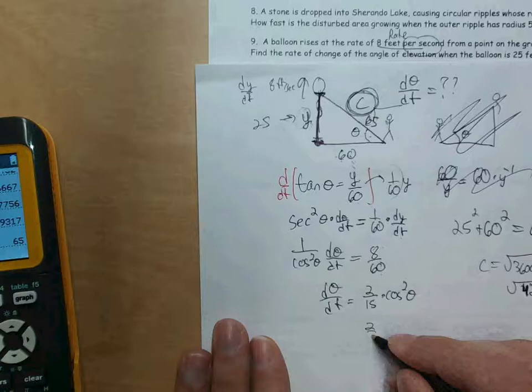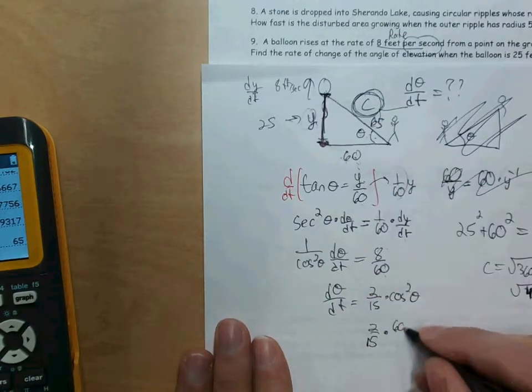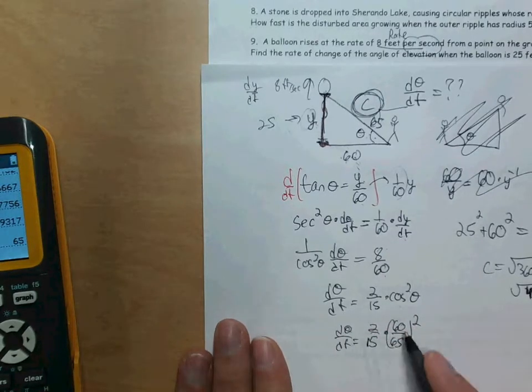Where did I get 3,600 here? I was reading this as a 1225, which is why I said 35. Square root of 4225 is 65. My goodness, so bad. Okay, so the hypotenuse is 65, and so cosine is the adjacent over the hypotenuse. It's 60 over 65, and it's being squared.